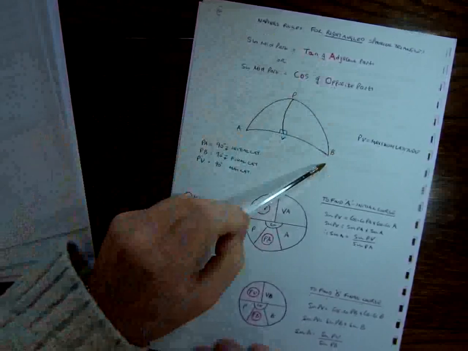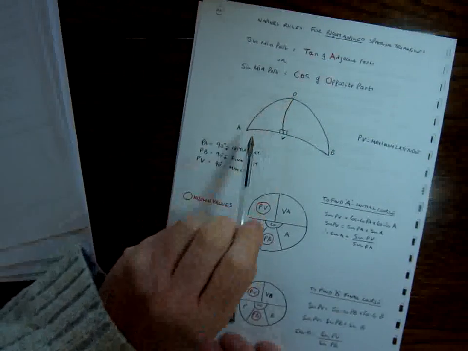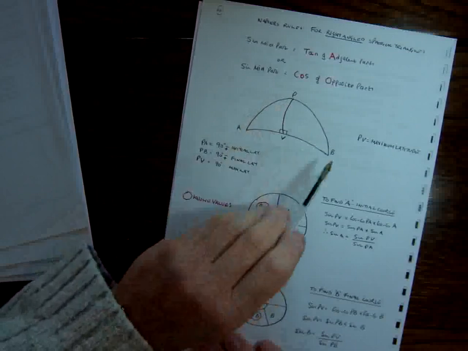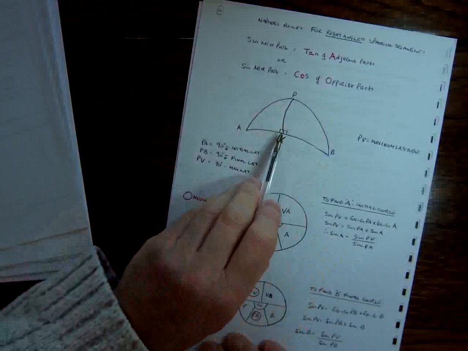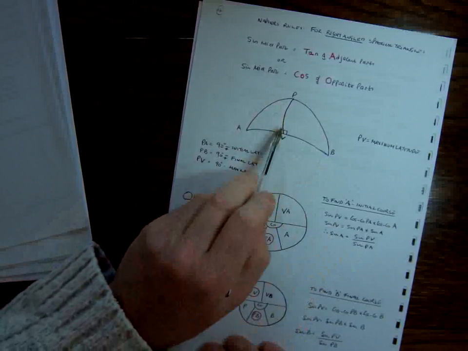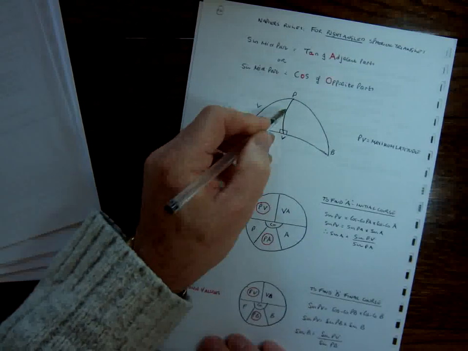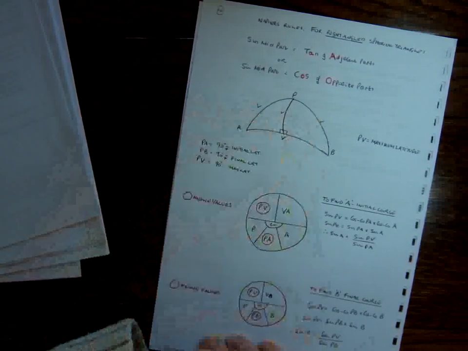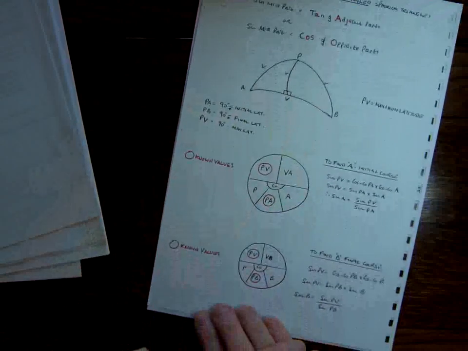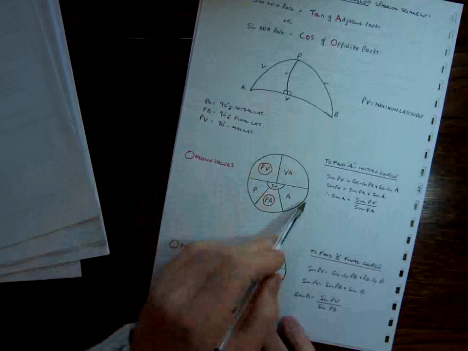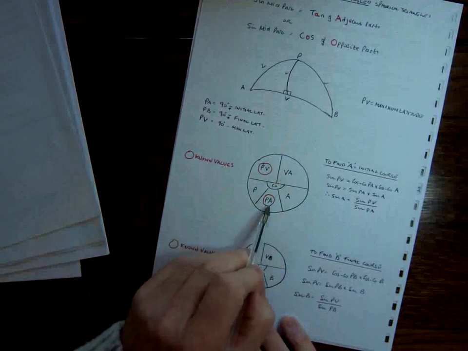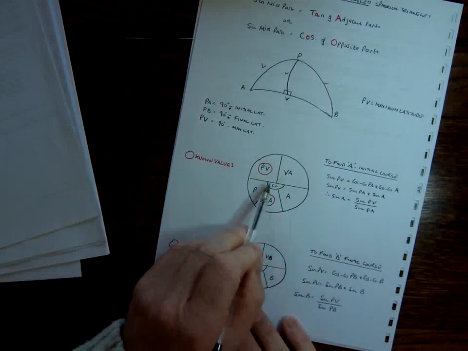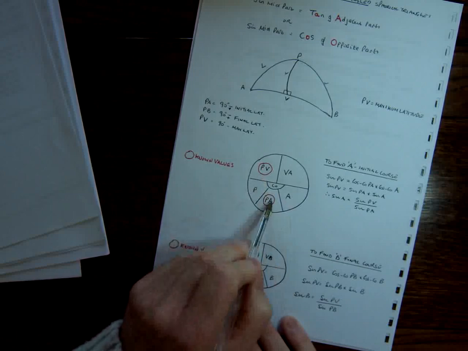And if we look at a diagram there, that's PA, of course, which is 90 degrees plus or minus latitude, PB 90 degrees plus or minus latitude, PV is 90 degrees minus the maximum latitude. So we know that value there, we know that value there, and we know that value there. We know those three values. So if we draw the wheel for Napier's rules, there's the wheel there, and we've got PV, VA, P, PA and A. And I've circled the known values. Okay, so we know those two values.